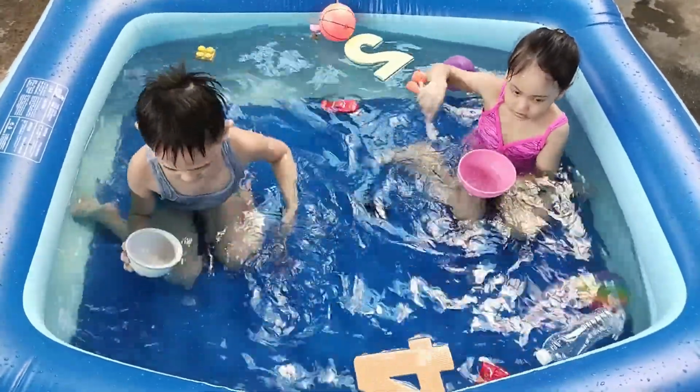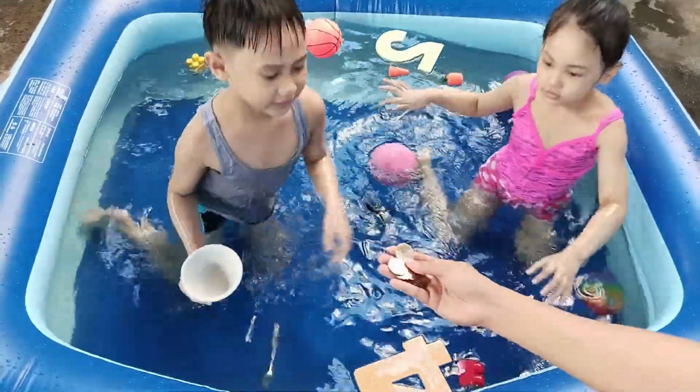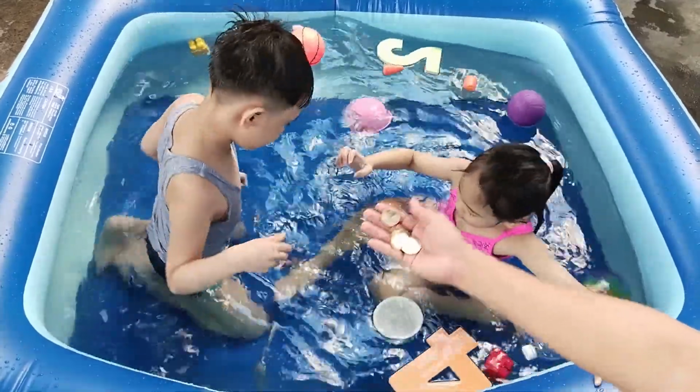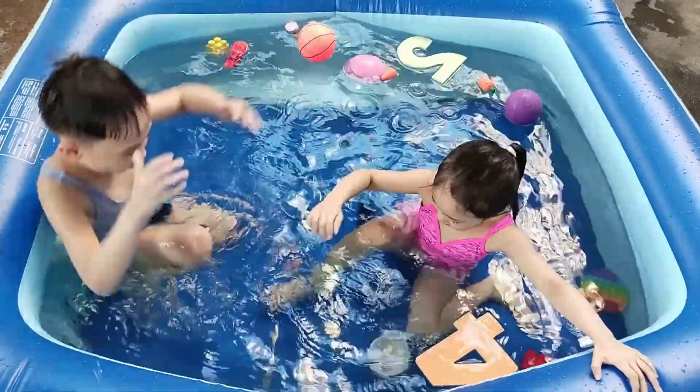Next, we have the last one. How about these coins? What do you think? Are they going to float or sink? Yeah, they sink.